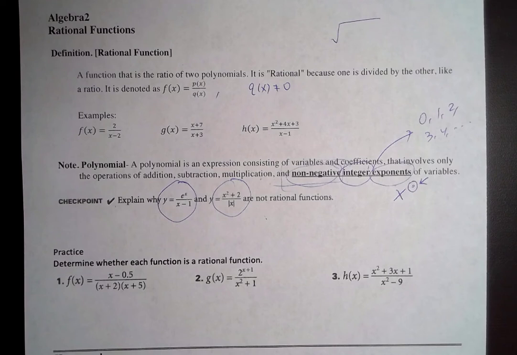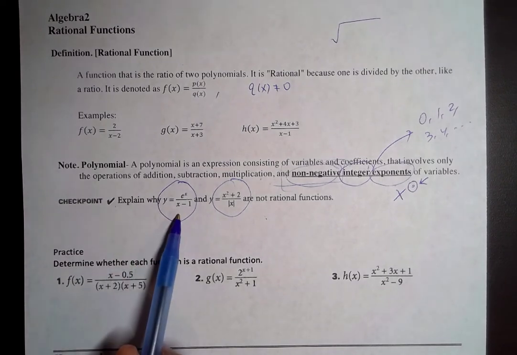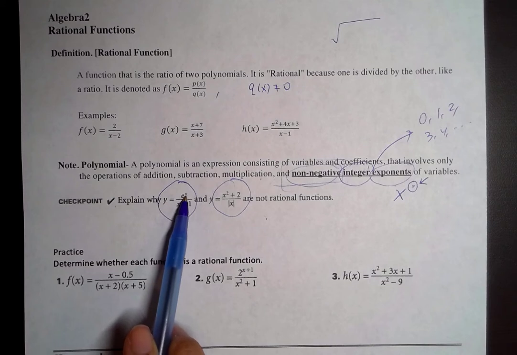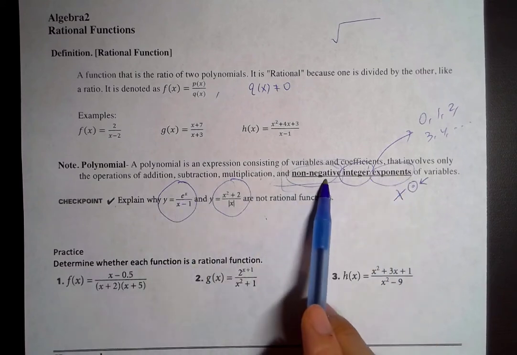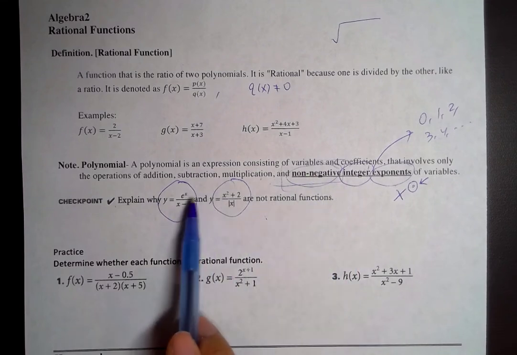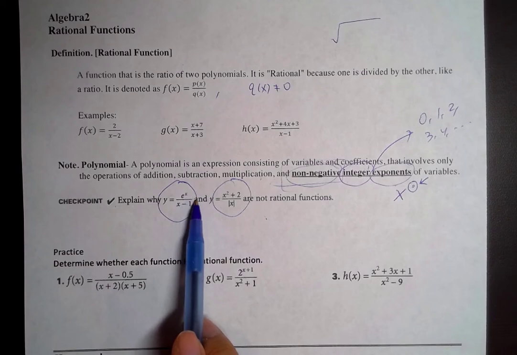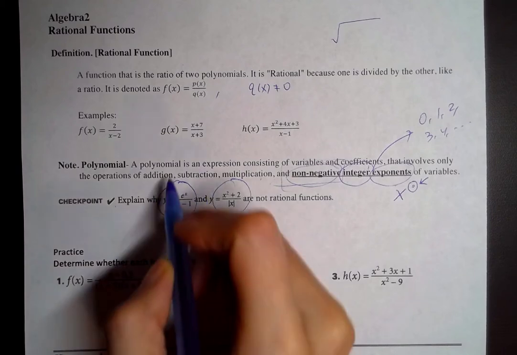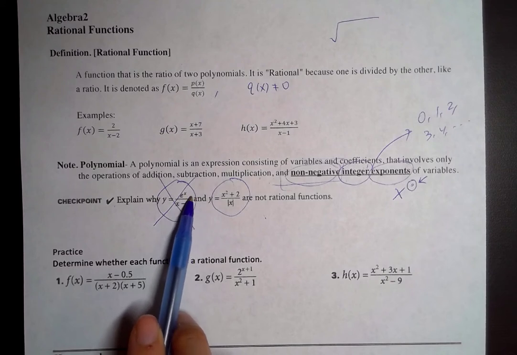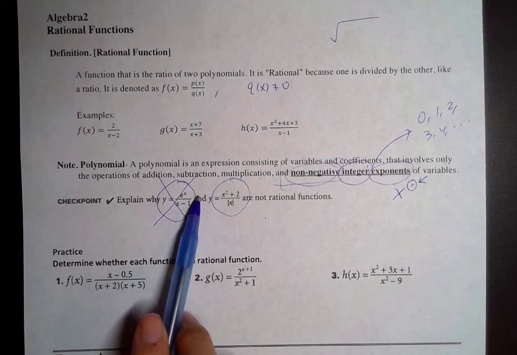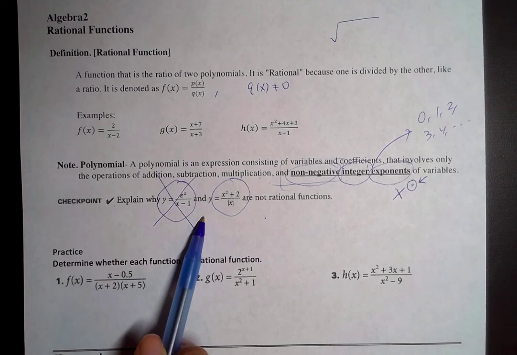So it looks like a fraction, but we don't say that's rational because look at this. Where's your x? On the exponent. What did I say? On the exponent, we have only non-negative integers. This is not an integer. That's a variable here. We call this an exponential function. So this is not rational because your x is in the exponent. So that's not a polynomial. So that is not rational, all right?